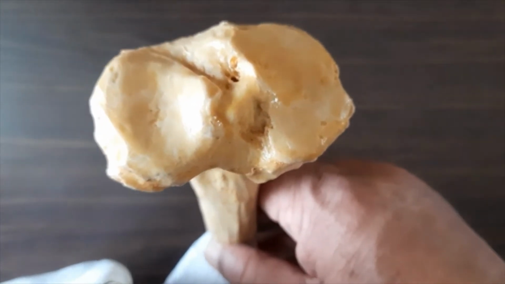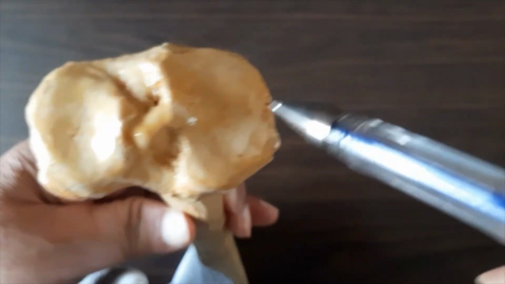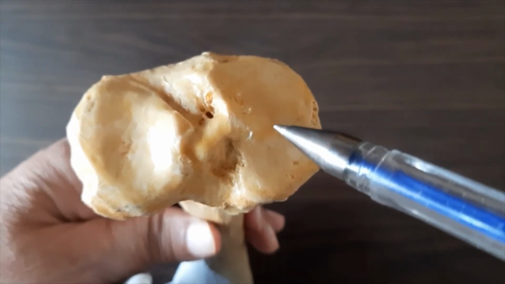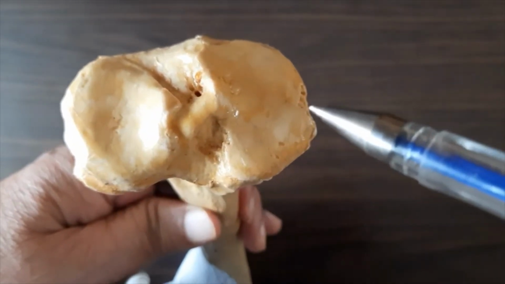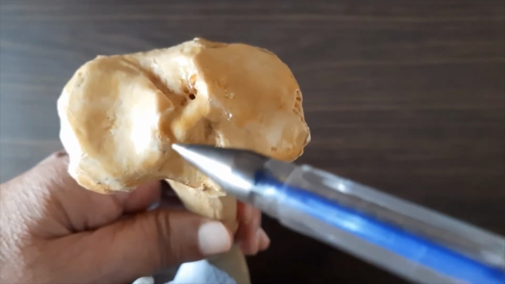Let me show you with the help of a pen. This is almost circular and small as compared to the oval and large upper surface of the medial condyle. In living condition they are covered by articular cartilage.